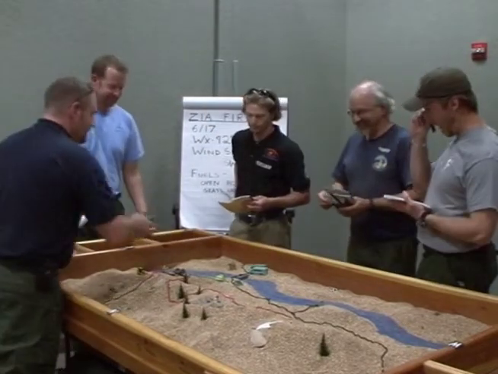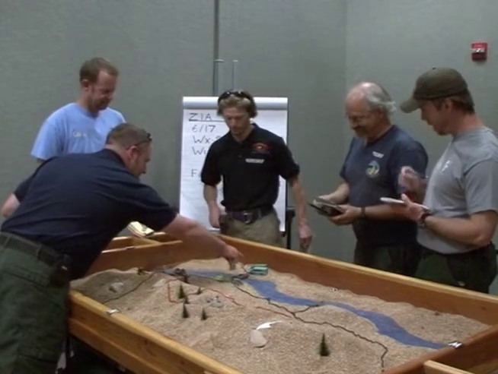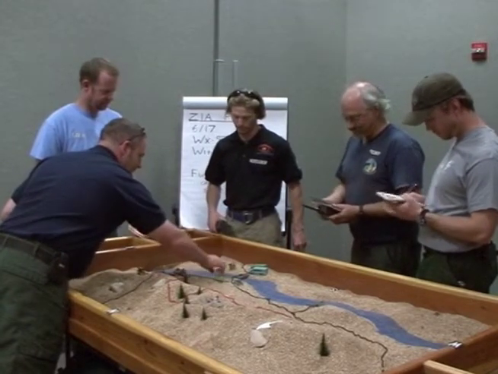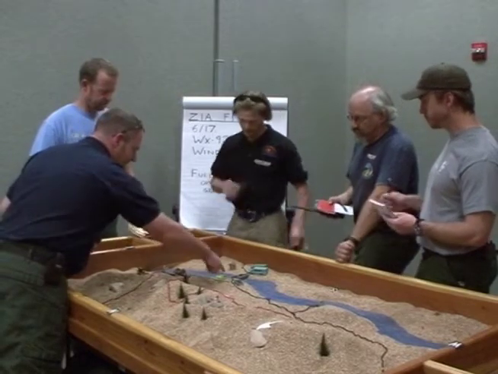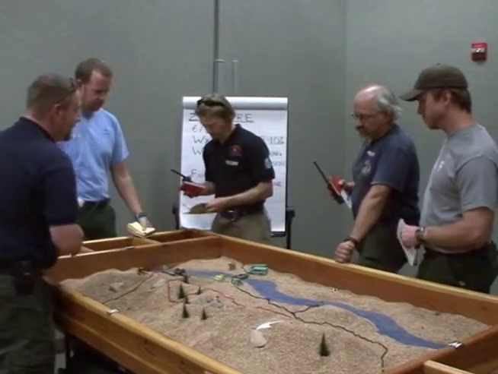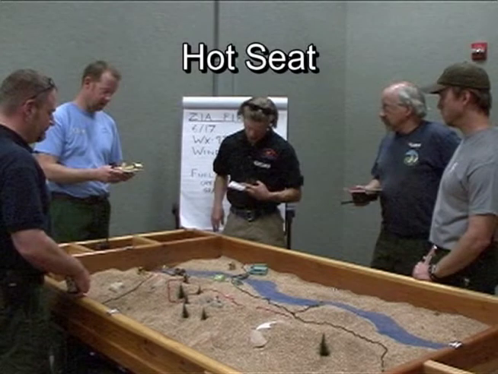So you show up on the line, and you see crew carriers with the hotshot crew gathering up on the back. The BLM engine sitting here at the bottom of the hand line, and you can see the burnout coming down the hill. The hot seat will be left at a decision point to begin the scenario.